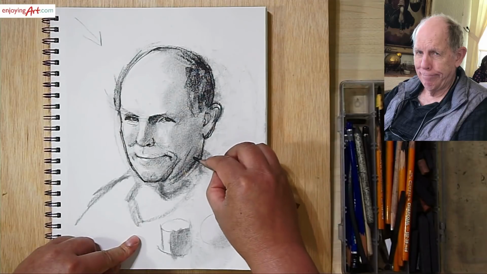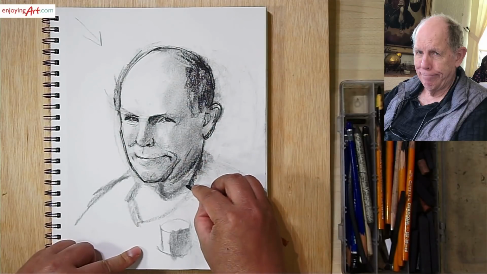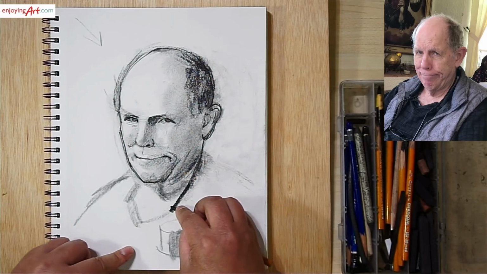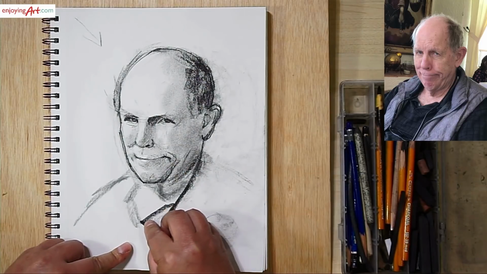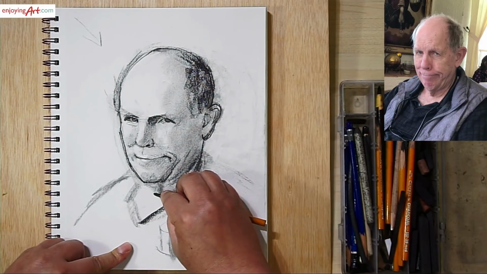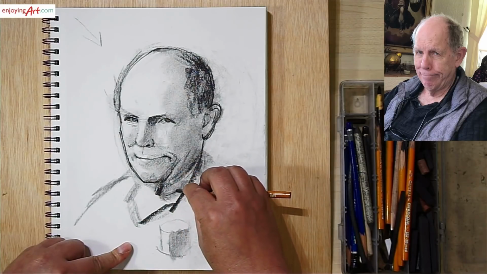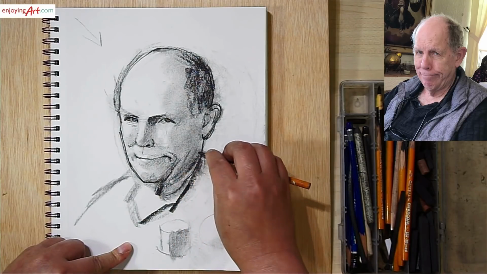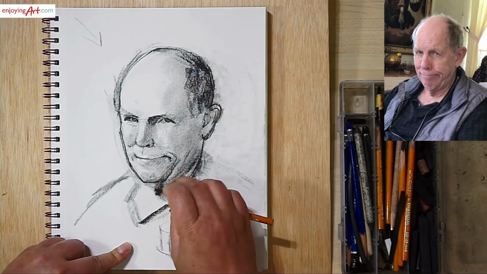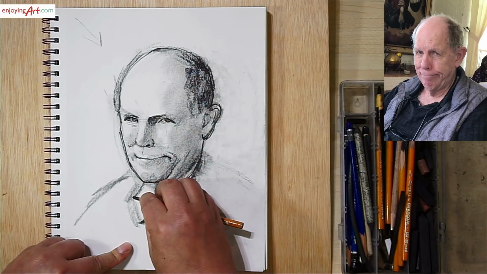Now, we're going to go ahead and add the neck over here, the shadow side. A little line coming through over here. And on the other side, the shirt.